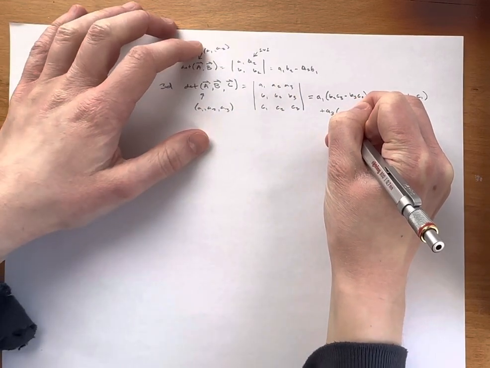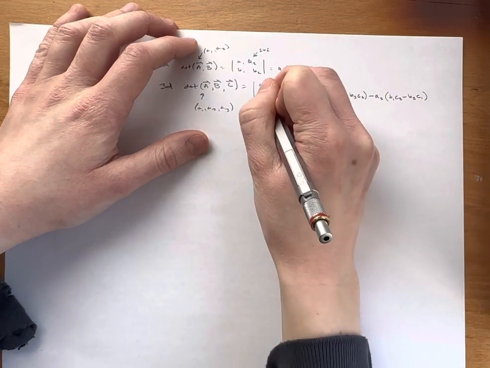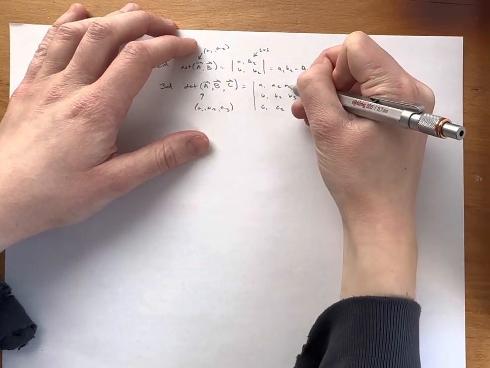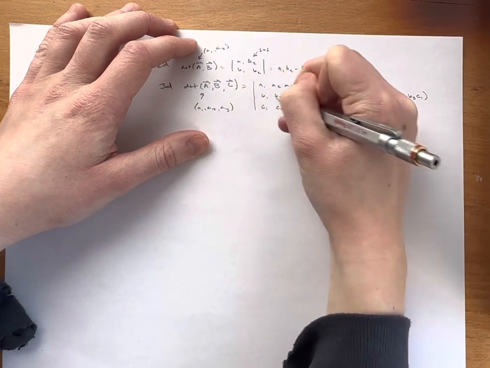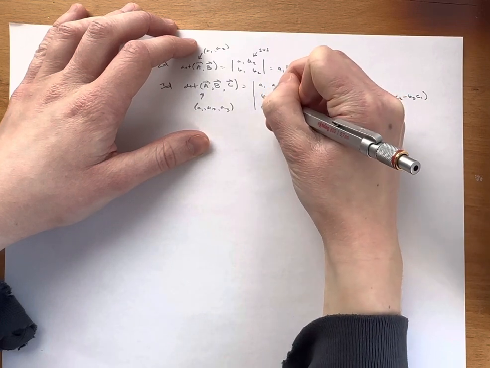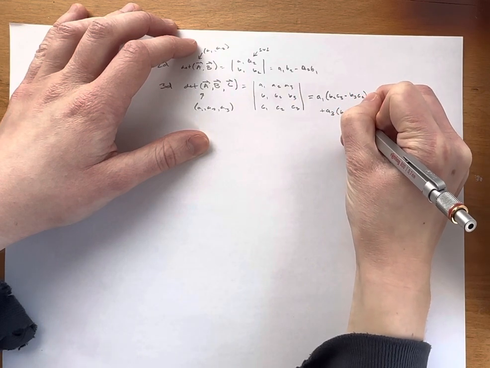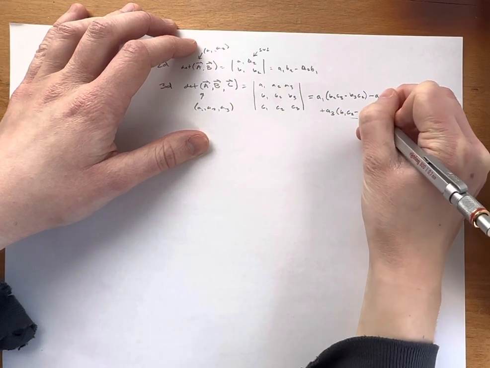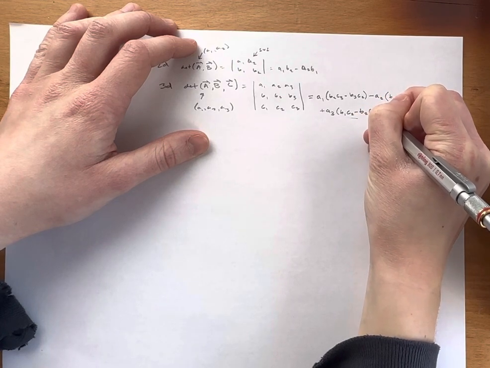We get this value by getting rid of this row and this column, and taking the determinant of the remaining 2 by 2 matrix. So we're going to do B1 times C2 minus B2 times C1.